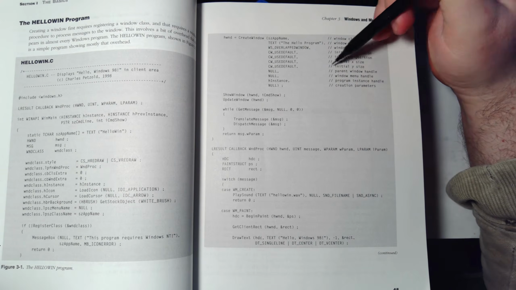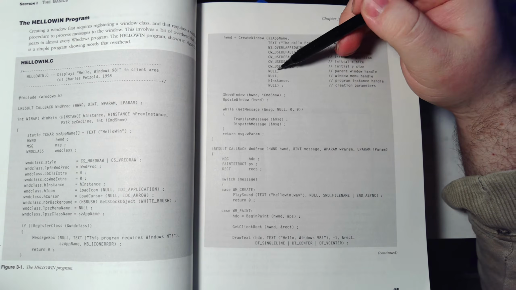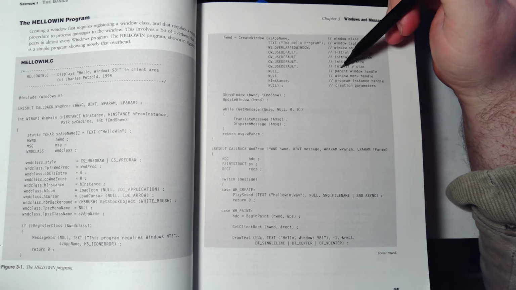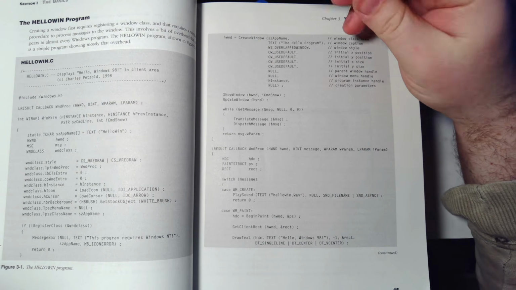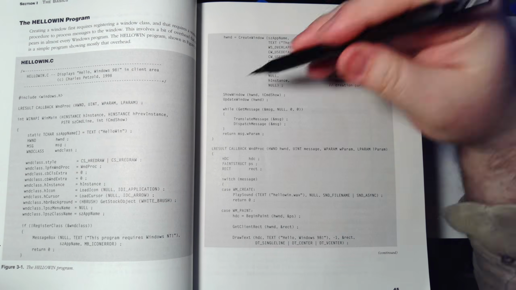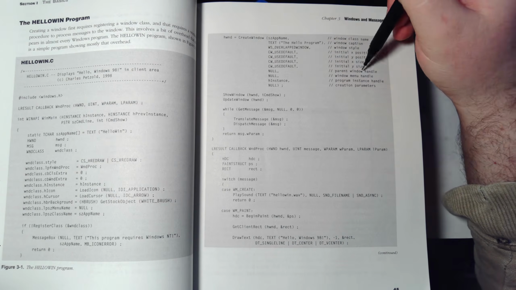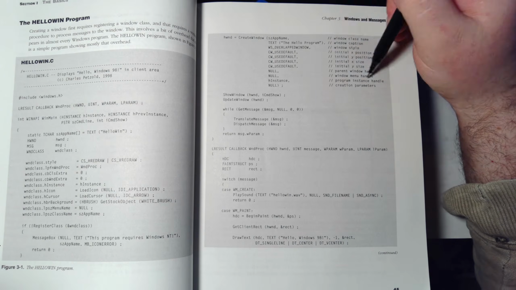And since this is a non-child window, this is just its own window, we can have a null for our parent window handle. We're not using a menu in this application, so we can leave our window menu handle null. And we do need to pass in the program instance handle.